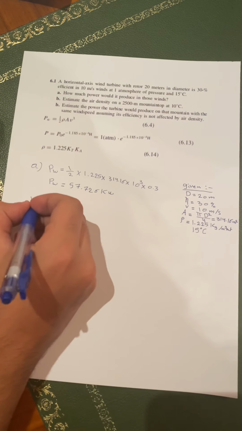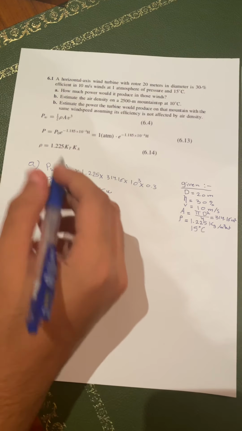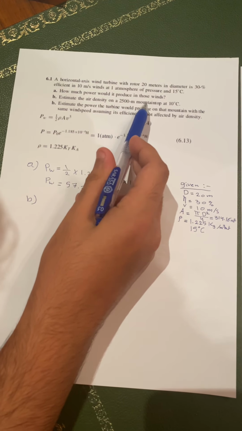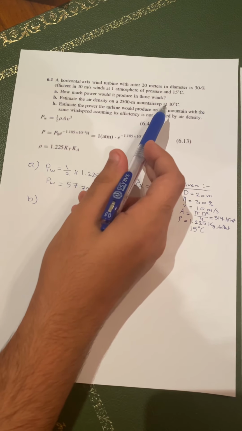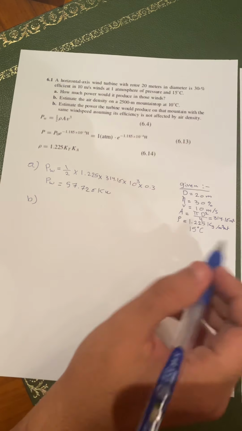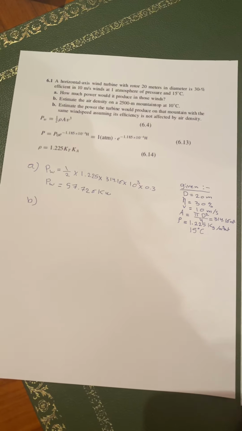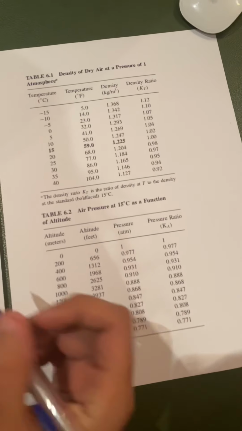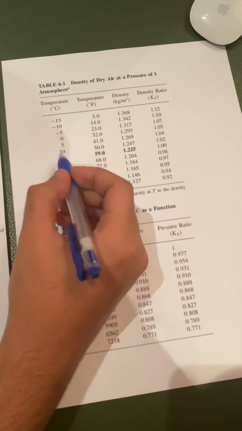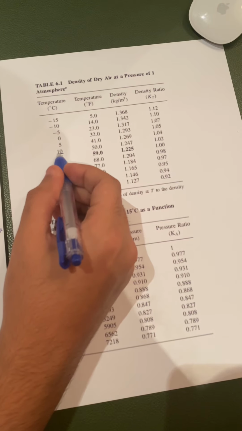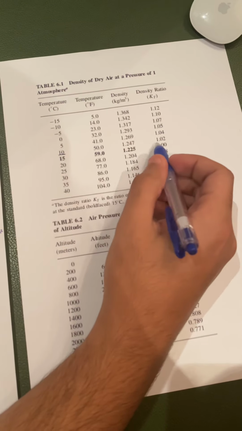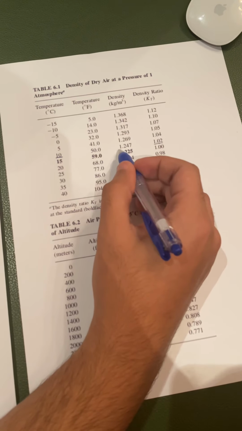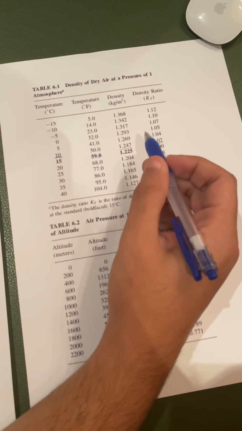And B, estimate the air density on a 2500 meter mountaintop at 10 degrees Celsius. In this table, we will recognize that at 10 degrees, we get a 1.02 density ratio and 1.247 as the density.